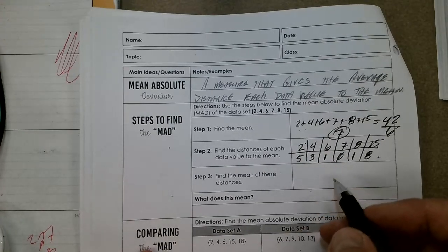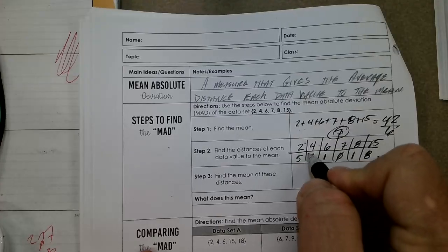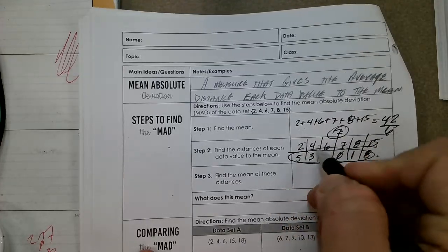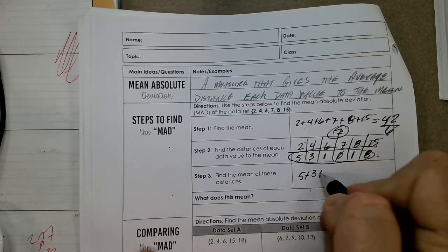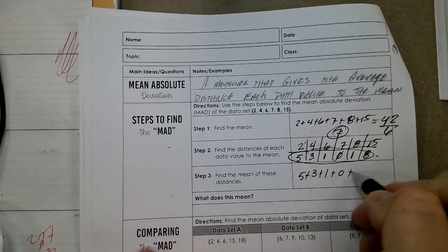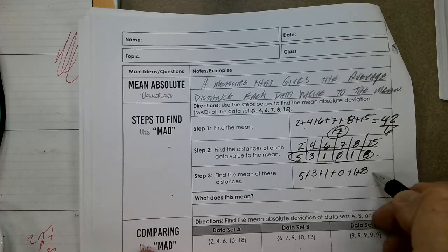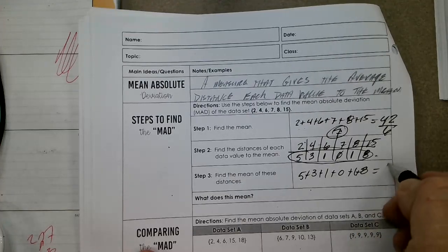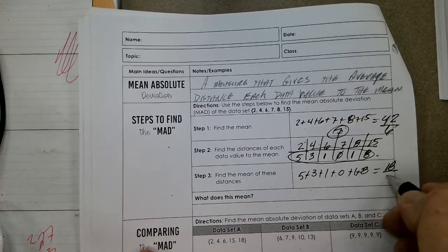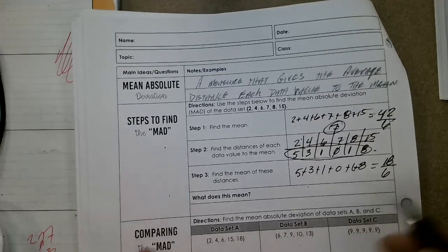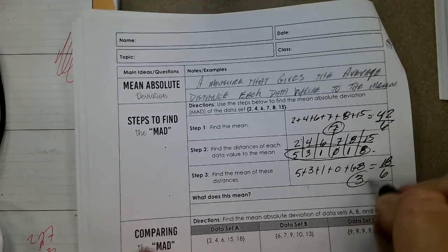Now, I'm going to find the mean of the mean. I'm going to find the mean of these numbers now. So I'm going to add these up. Plus 1 plus 8. And when I add those up, I get 18. And there's still 6 numbers. 18 divided by 6 is 3.